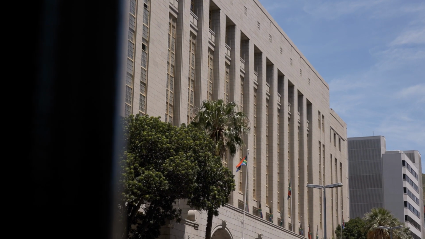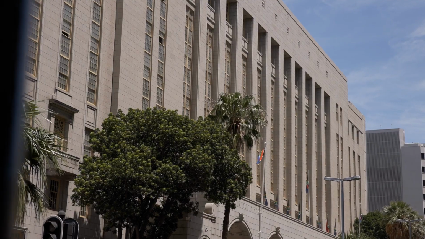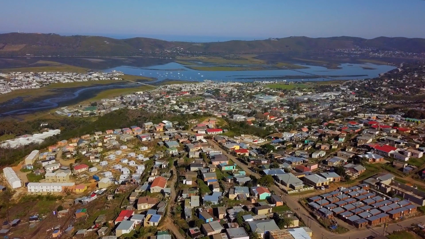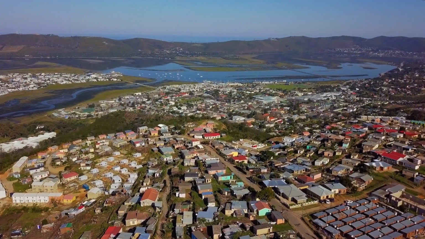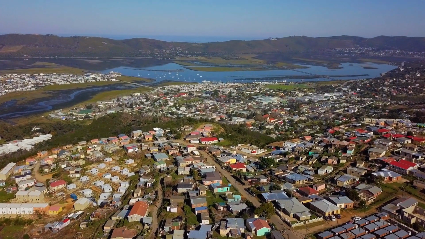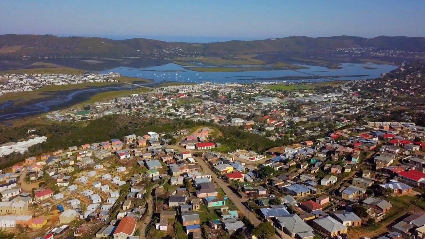On the one hand, we do have a provincial legislative arm, which is known as Parliament, and on the other hand, we have an executive arm, which is known as the Premier of the province, together with the ministers and also the government departments. Now, these government departments, such as the Department of Health, the Department of Education, the Department of Human Settlements, they need money in order to deliver public services to you and I as citizens.